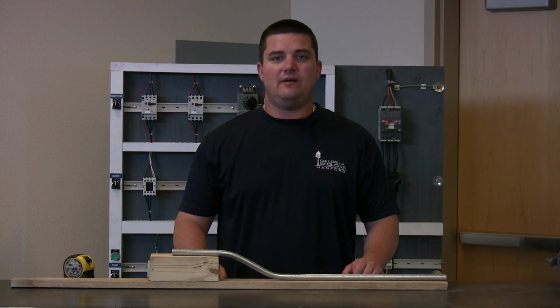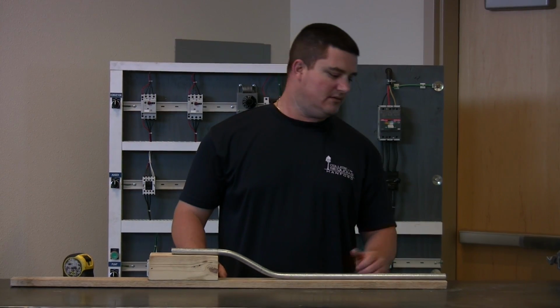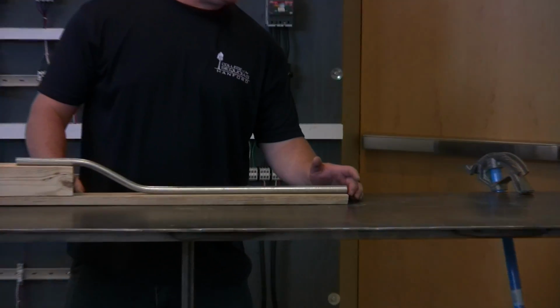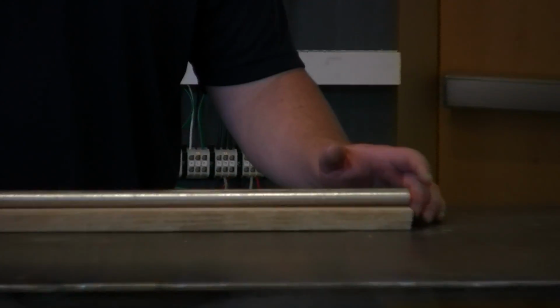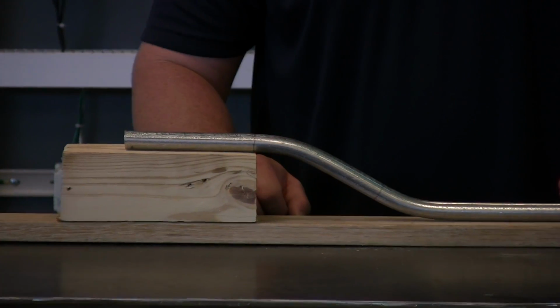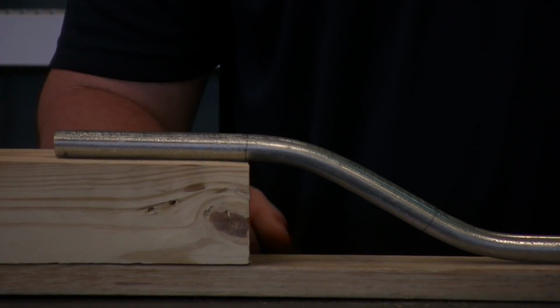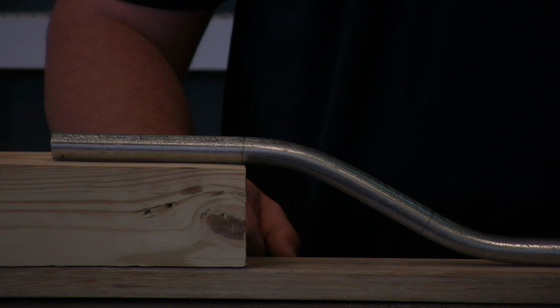So now it's time to verify our math and our bending abilities. We have our conduit flush with the reference point. That looks good. The A mark is on top of the obstruction at the edge. That's good, and it's laying flat. I would say that's a successful bend.